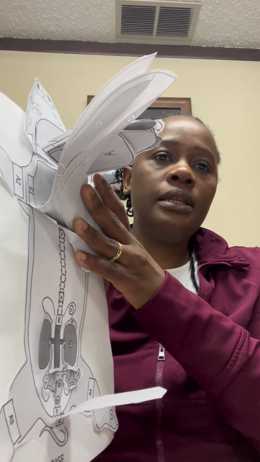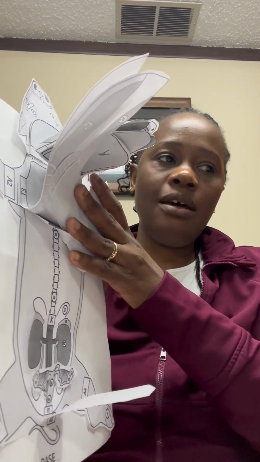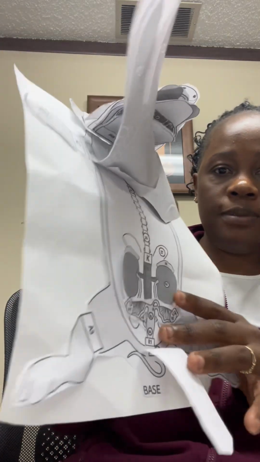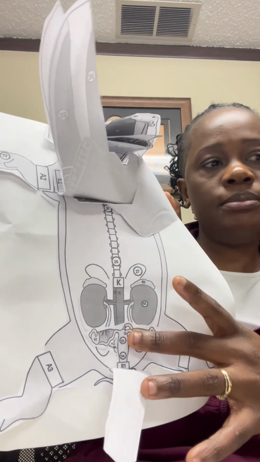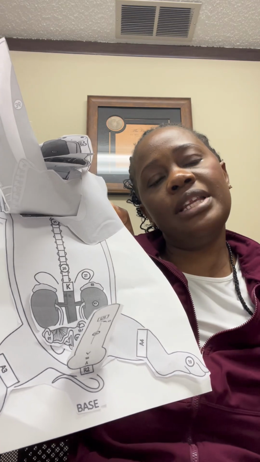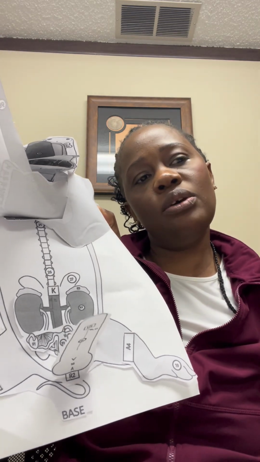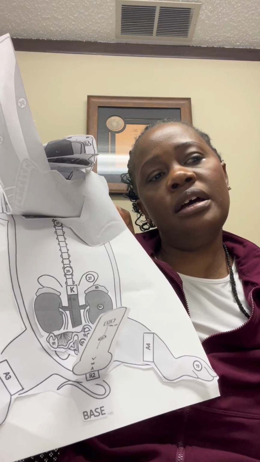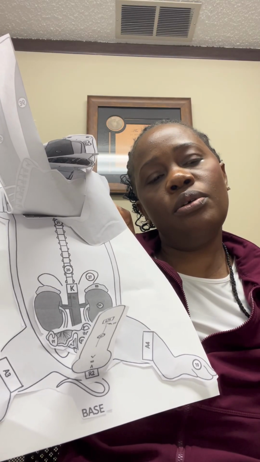And then the other one is the reproductive system. So this is the female reproductive system here. It includes the ovaries, oviducts, uterine horns, the cervix, vagina, and urogenital opening.